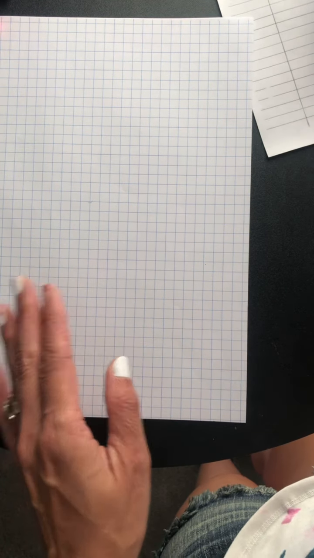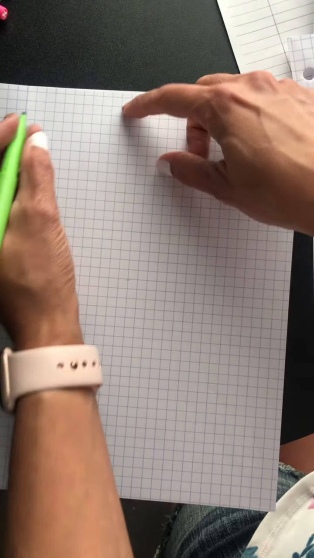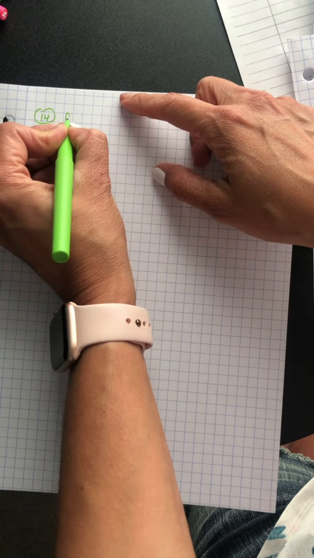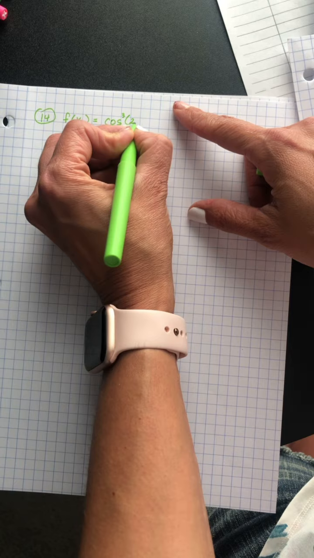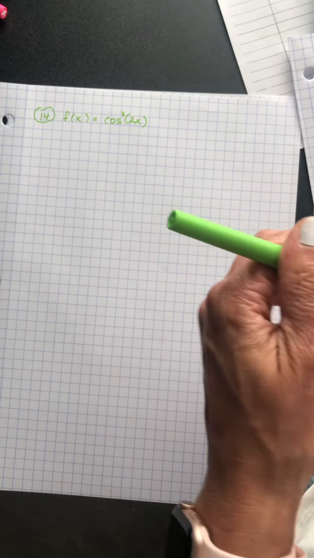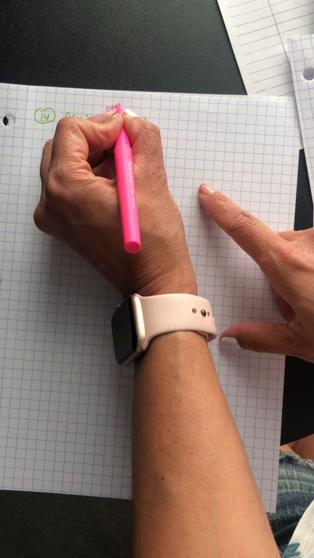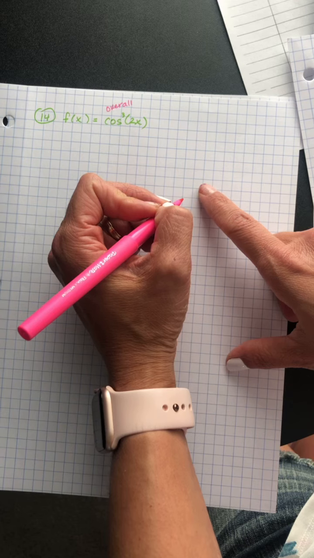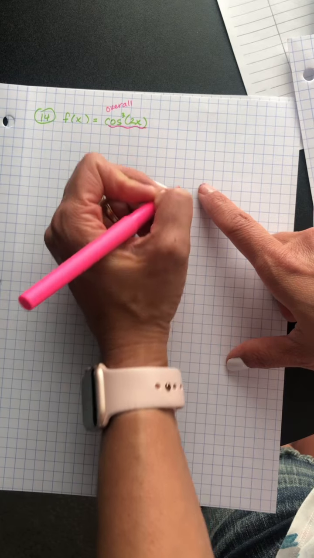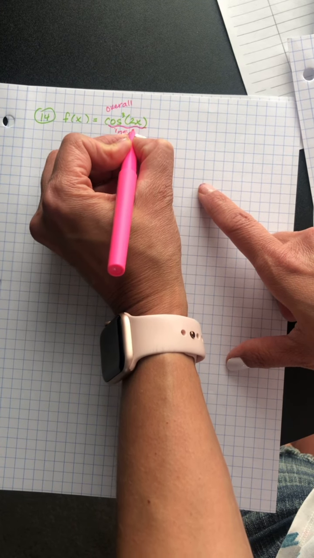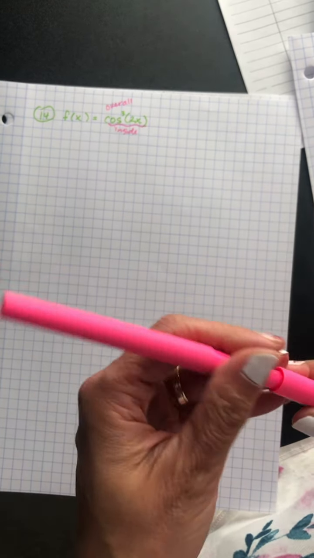Okay. So next is number 14 and number 22. Number 14 will not be as long, promise. And it's f of x equals the cosine cubed of 2x. Okay, so let's identify our overall. Our overall is cosine cubed. The inside is the cosine of 2x. So overall, cosine cubed, inside cosine of 2x.